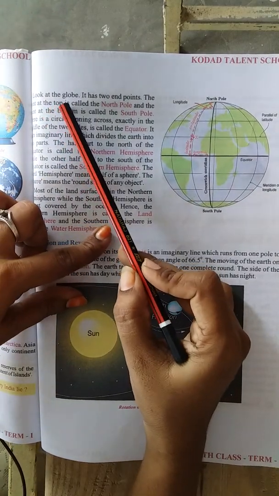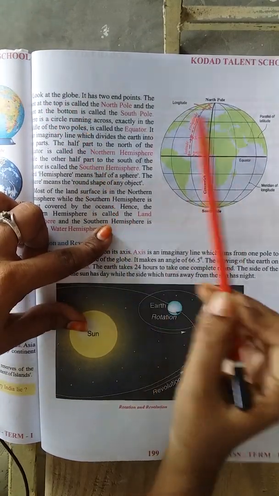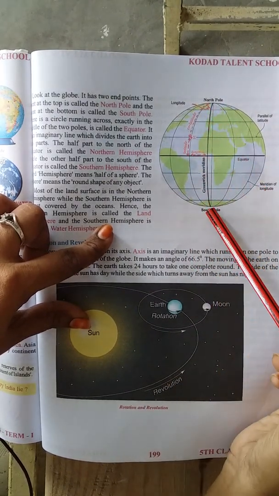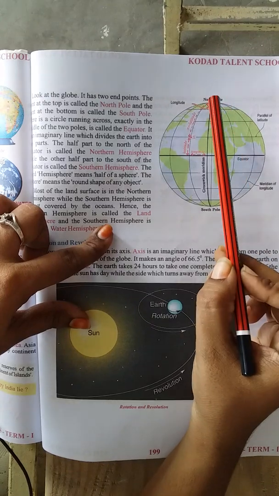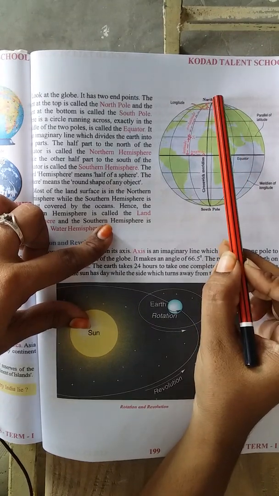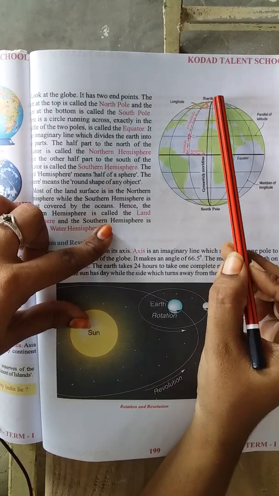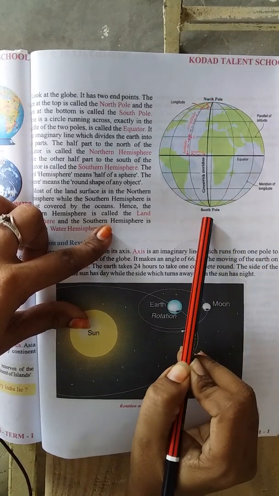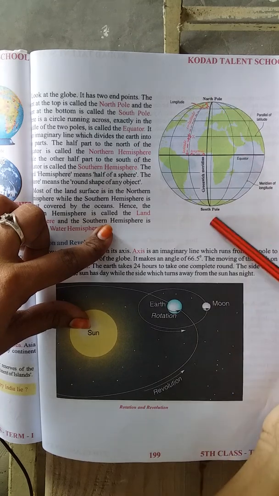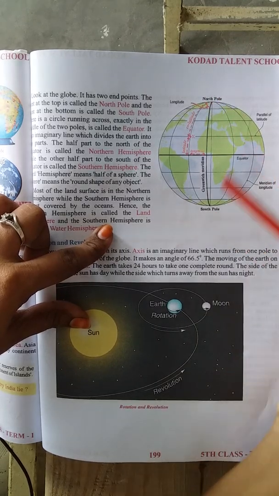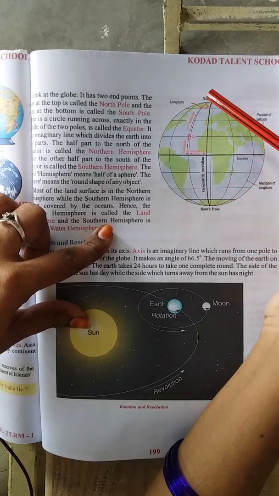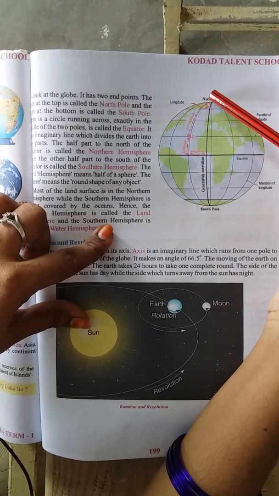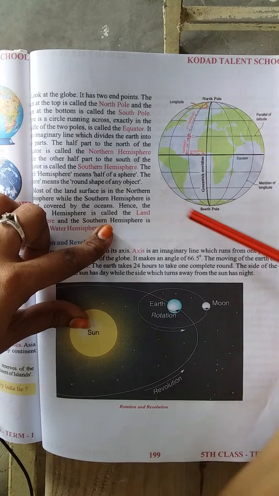Look at the globe. It has two endpoints. The point at the top is called the North Pole. The point at the bottom is called the South Pole. How many poles do we have on the circle, children? Two poles, two endpoints we have on the earth.